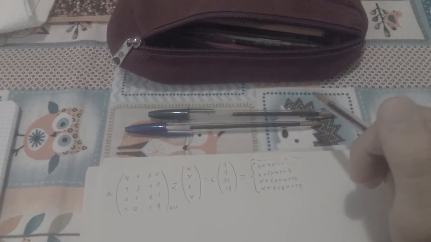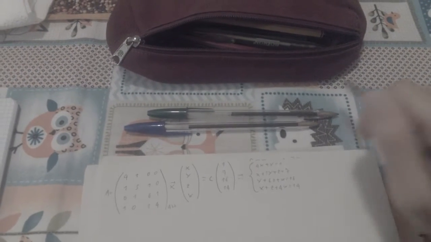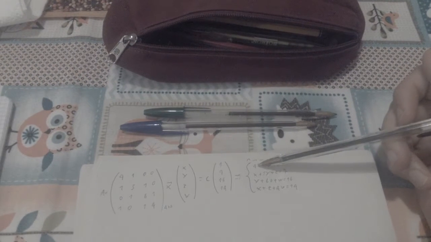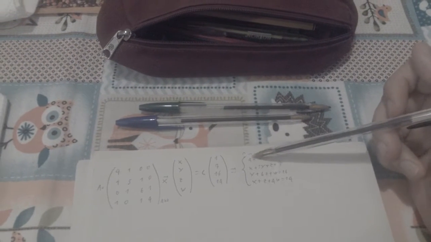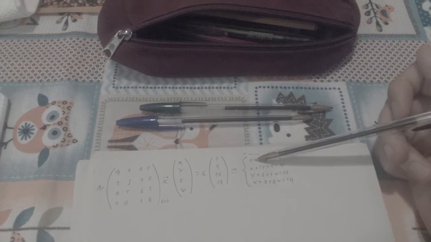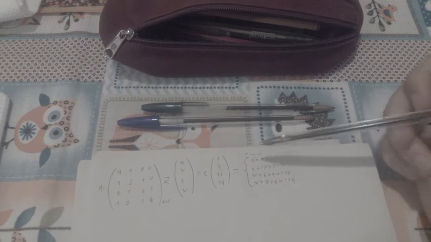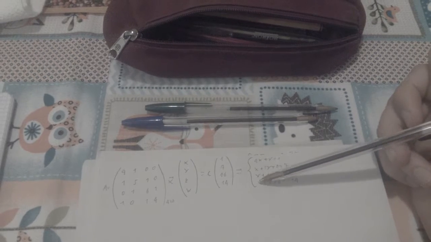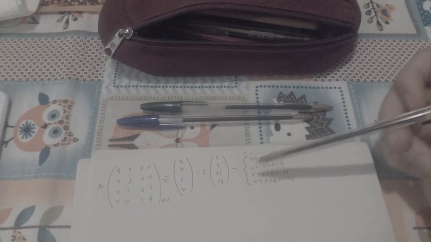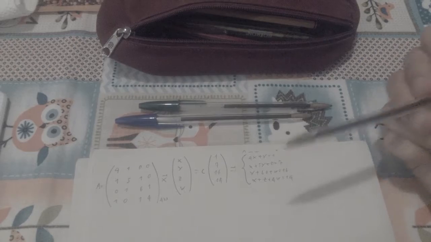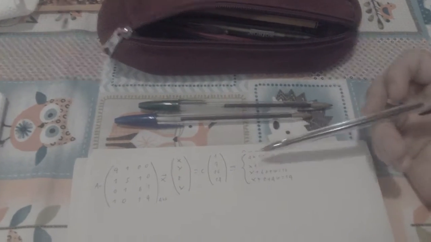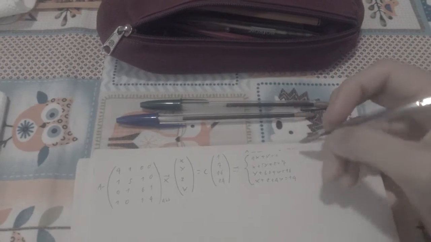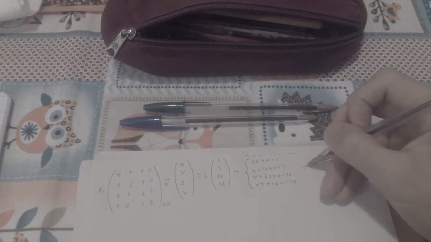Now I'm going to do exactly like the Gauss-Seidel method. I'm not going to find any variable. I'm going to try to put x, y, z, and w in function of other variables. So I'm not going to solve the system, I'm just going to express them in function of other variables, just like in the Gauss-Seidel method.